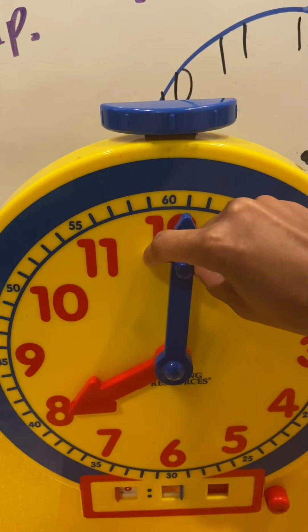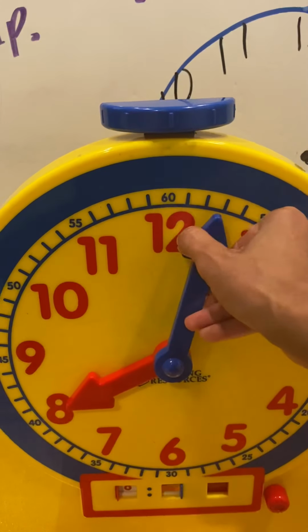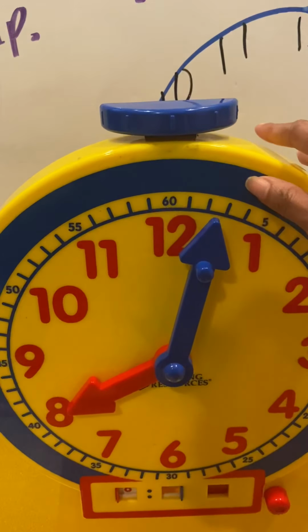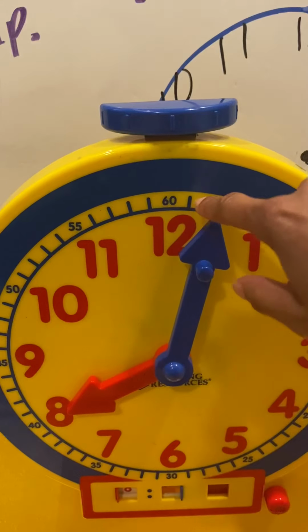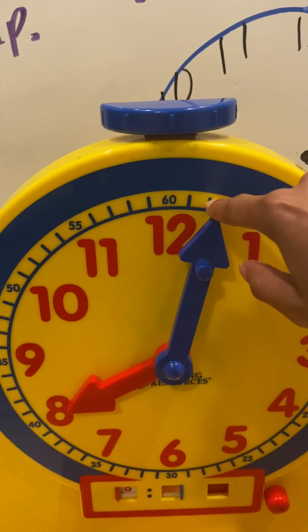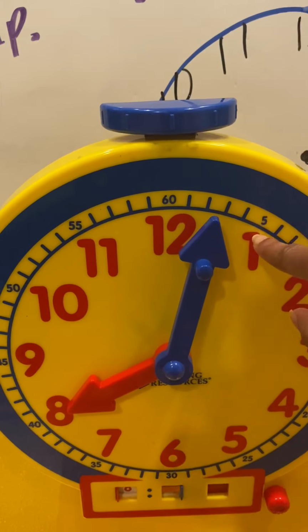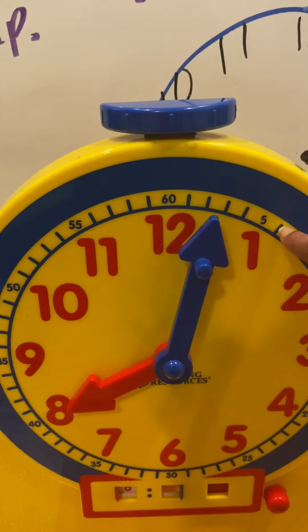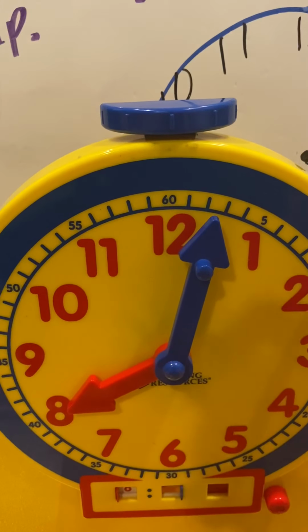When the minute hand moves, it moves by each minute. So as you can see, this will be 1, 2, 3, 4, and 5. 6, 7, 8, 9, 10. So forth and so on.